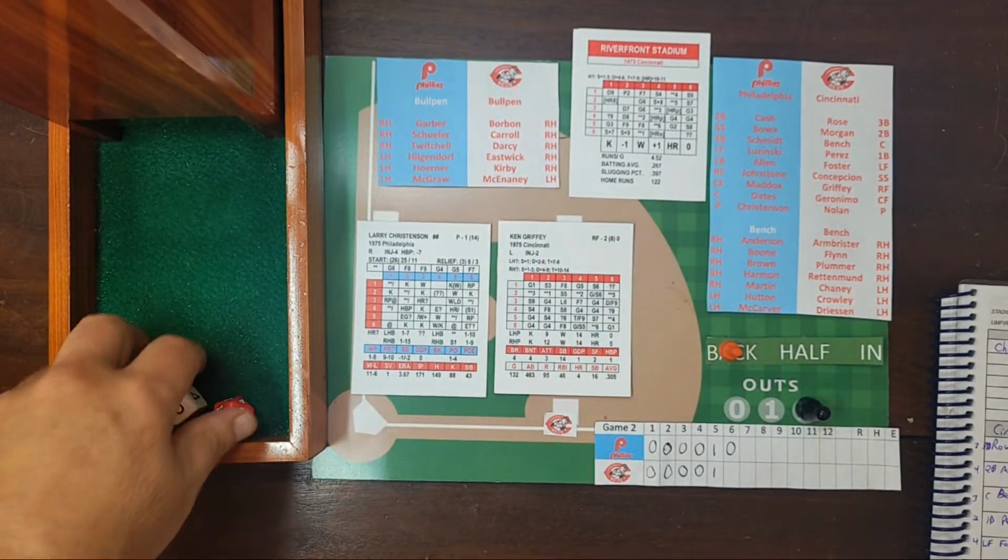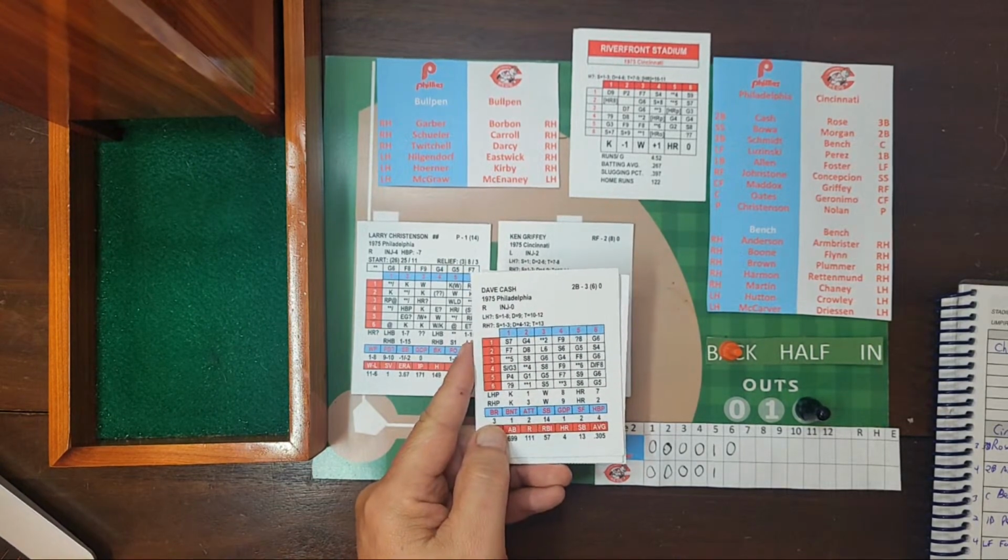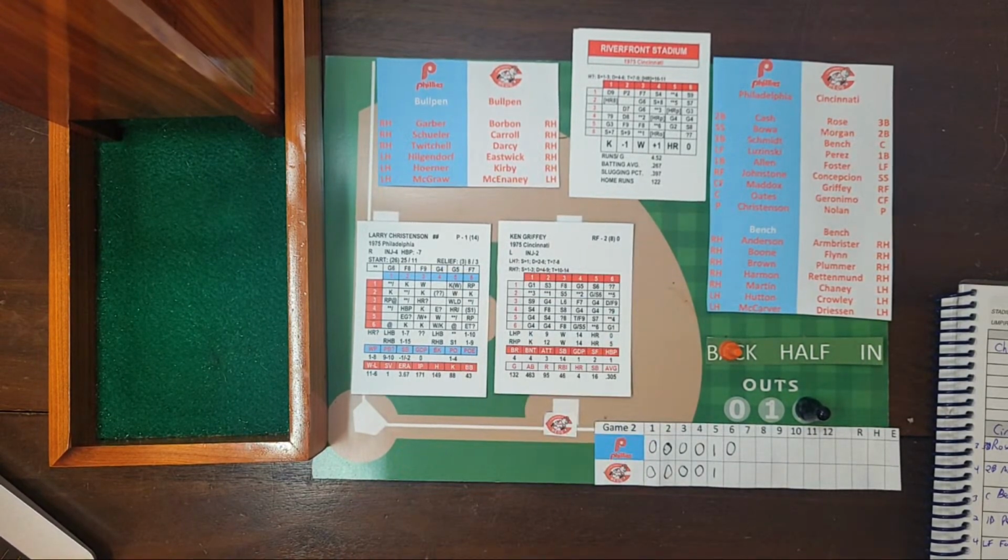6-5, range play. A lot of range plays coming up. Griffey, 1-4, single to second, but it's a range check on Cash. And we go to Cash. Dave Cash's range is a 3. So average range, 1-3, he'll get it. He does. And that's the end of the inning.